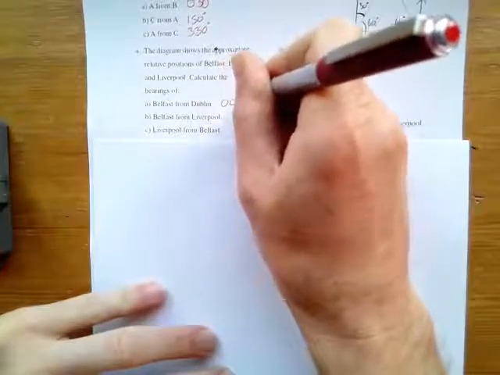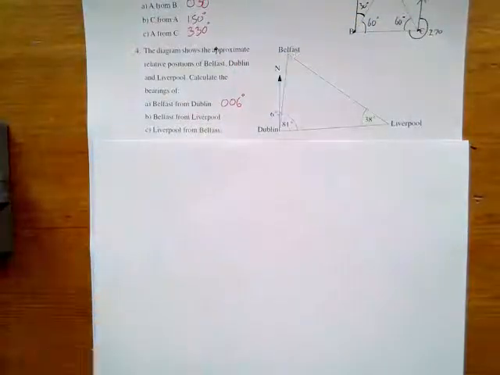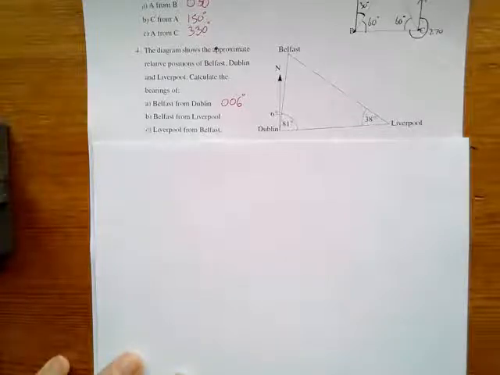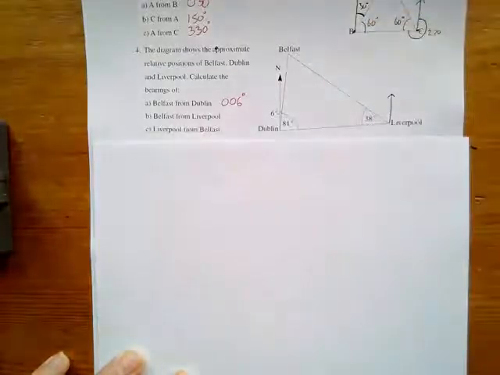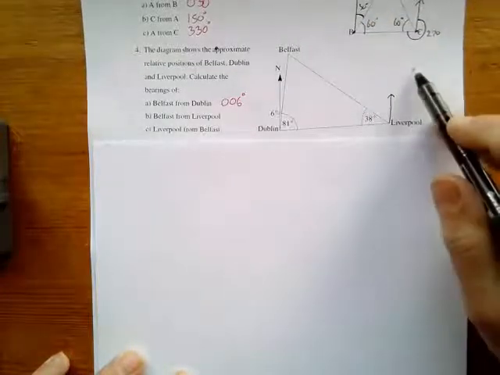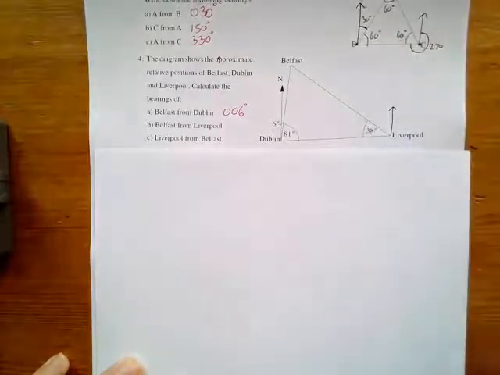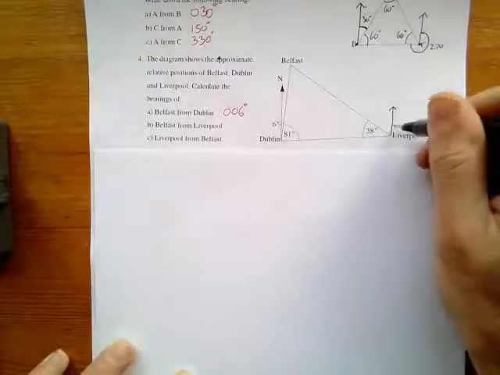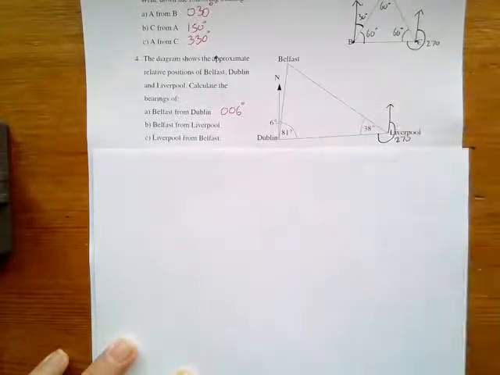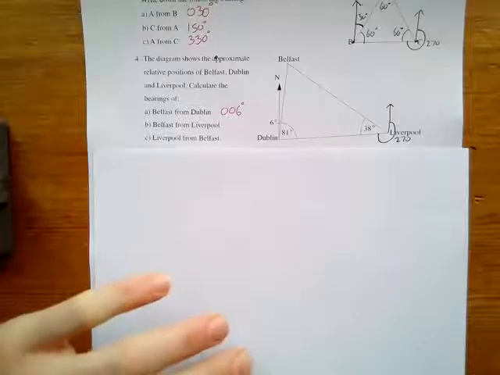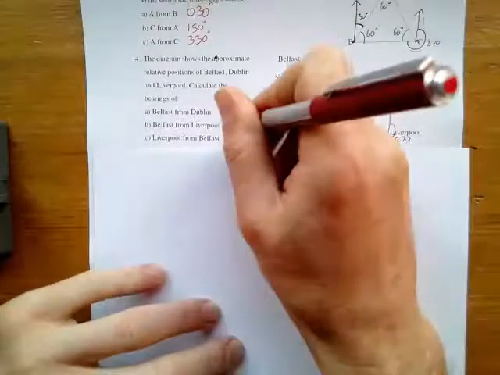So it's 006 degrees, not quite James Bond. 006 degrees, one of his partners, one of his colleagues. Okay. Belfast from Liverpool. So Belfast from Liverpool means I need to draw my north line at Liverpool because I'm trying to get to Belfast from Liverpool. Oh, and this is similar to this one here, in that I need to go all the way around there and the extra 38. Well, that's 270. Add 38 makes 308 degrees.